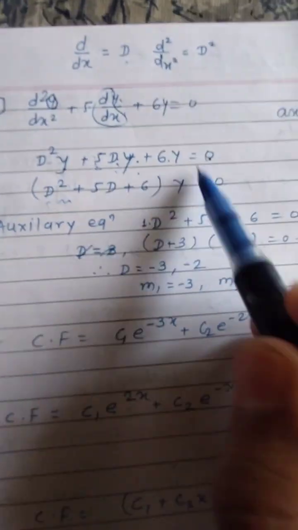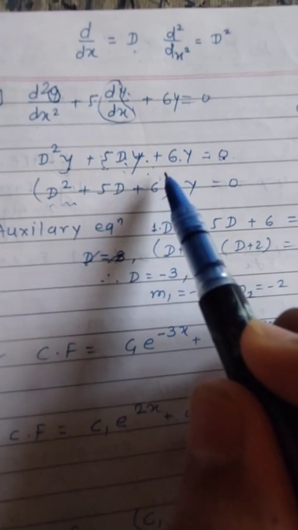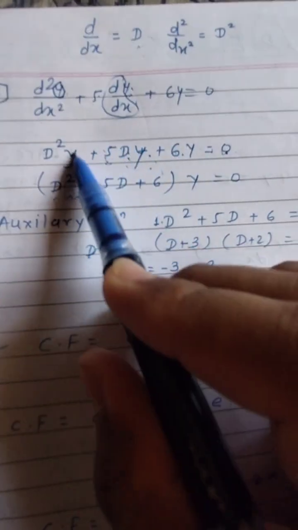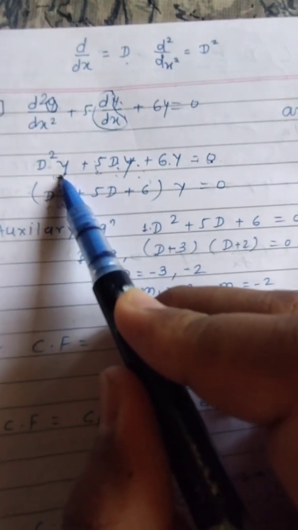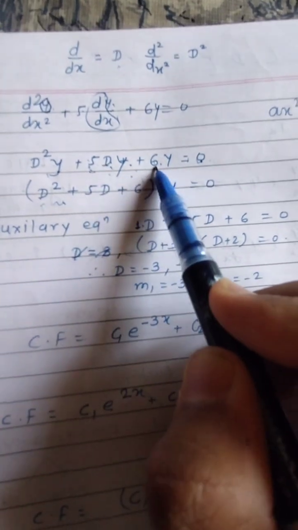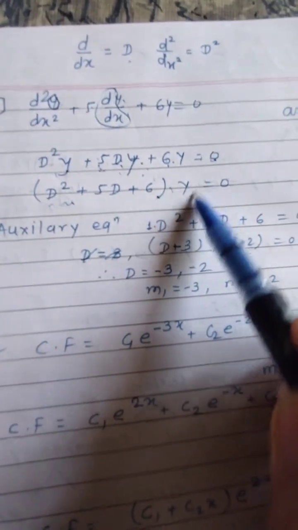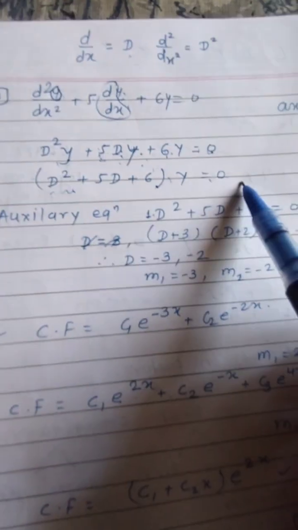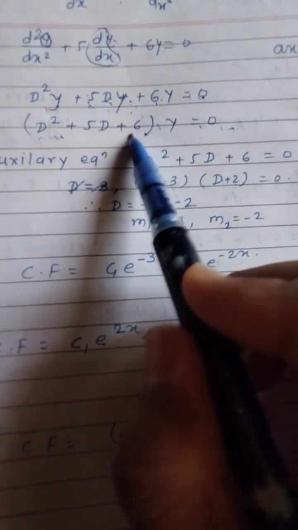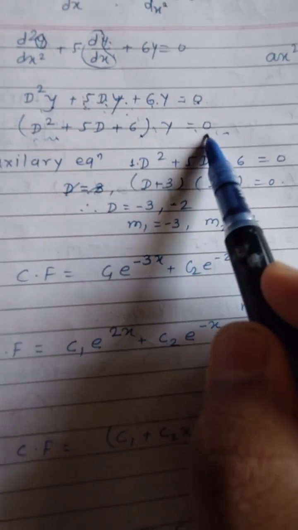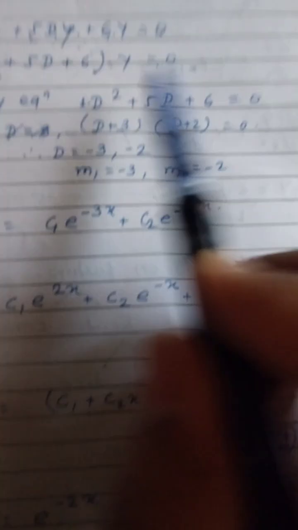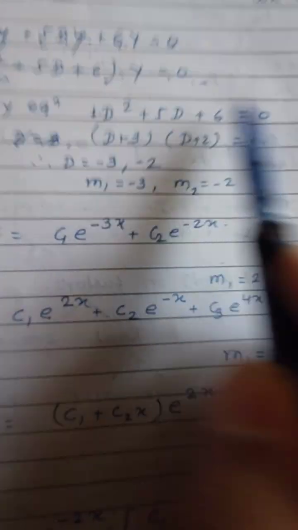Okay, then as you can see, this equation will become a quadratic equation. Y is common in this whole term, so if we take y common, we get (D² + 5D + 6) y = 0. Now to find the roots, we will equate the bracket to 0. So D² + 5D + 6 = 0, means nothing else we have to do, just this equation is equal to 0.